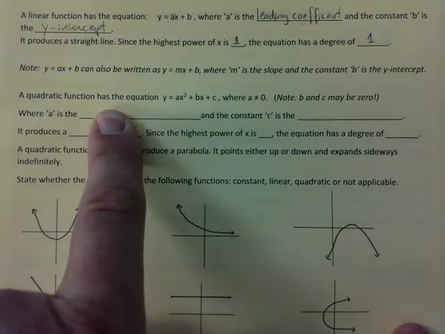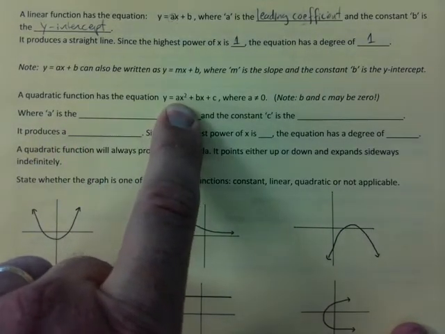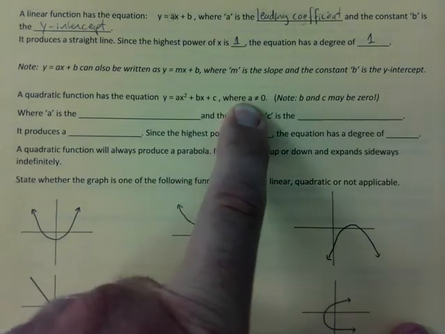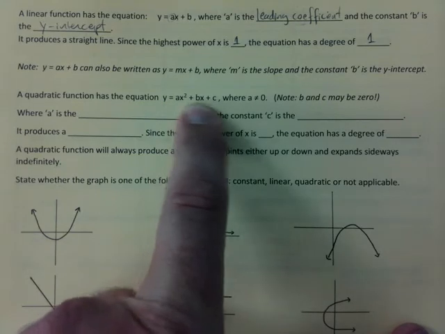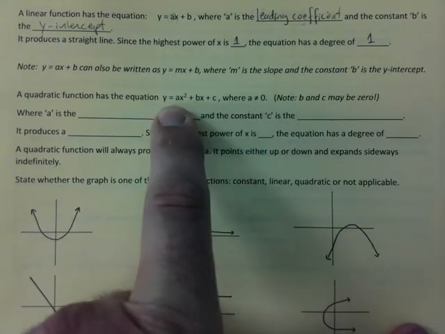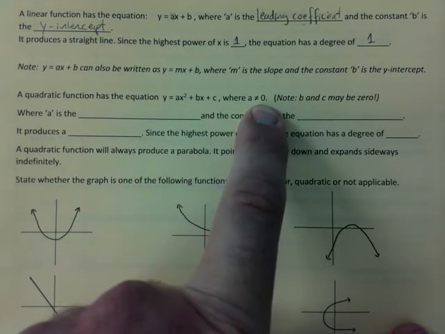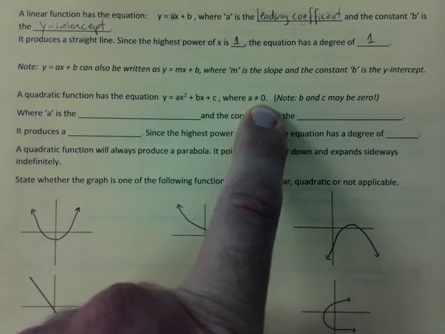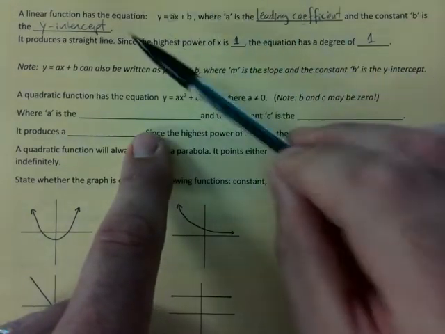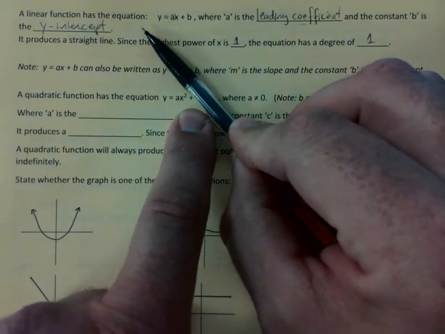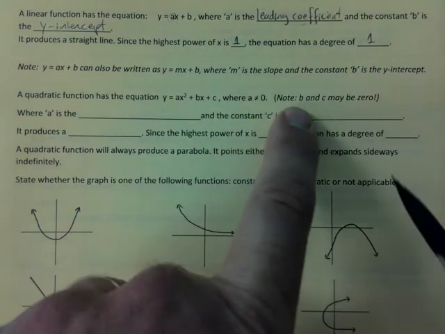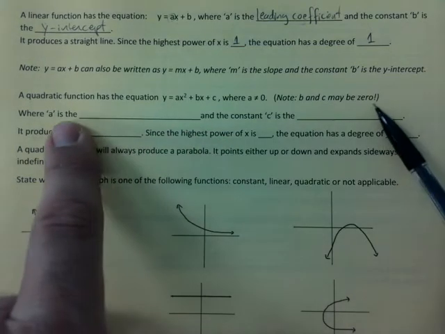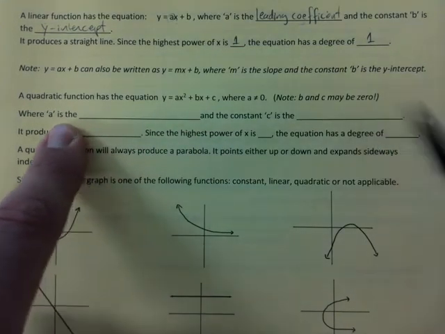A quadratic function has the equation y equals ax squared plus bx plus c. And the only requirement for this, listen carefully, because some students think it always needs to look like that. The only requirement is that a, that leading coefficient, cannot be equal to 0, which is also saying that b or c could be 0. You could have an equation where b and c are 0. But anyways, note that b and c may be 0, so I'm telling you that straight up front.